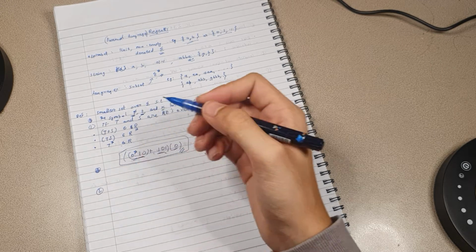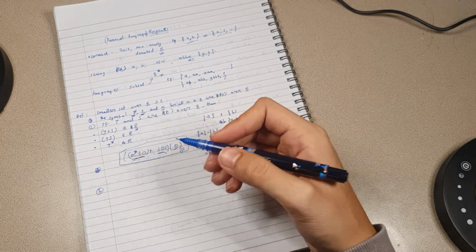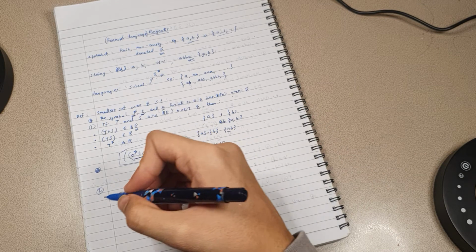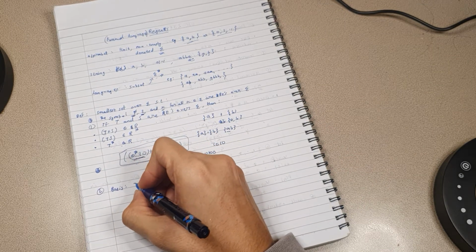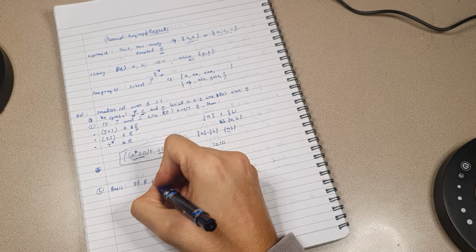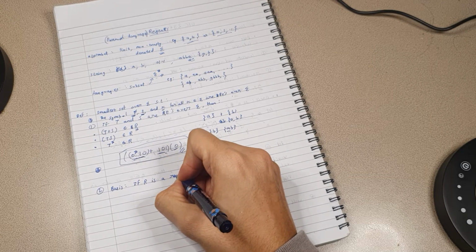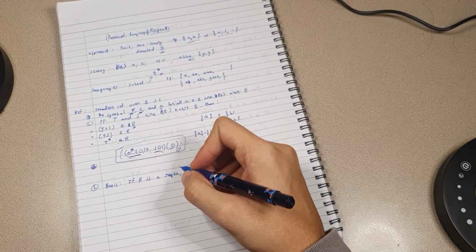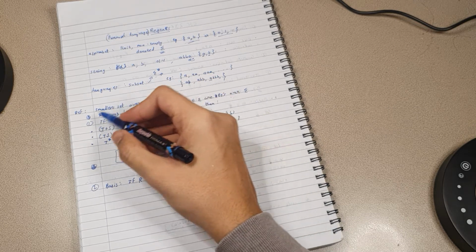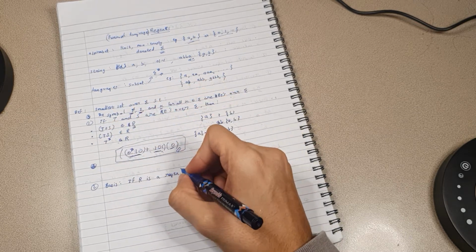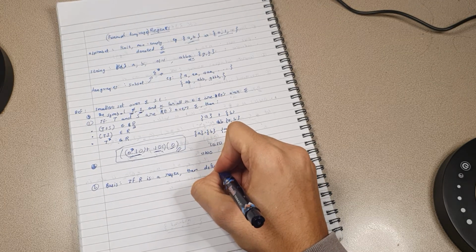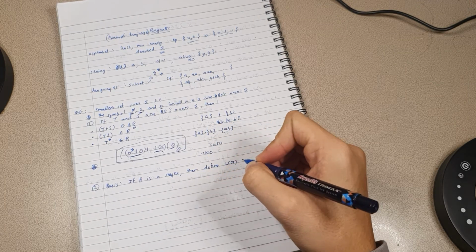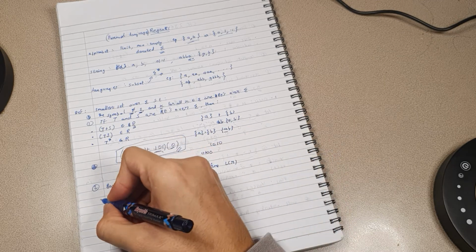Languages are described by regular expressions structurally. Let me write down quickly the basis: if R is a regex, defined by the structure that I've given over here, then we can define the language over the regular expression as follows.